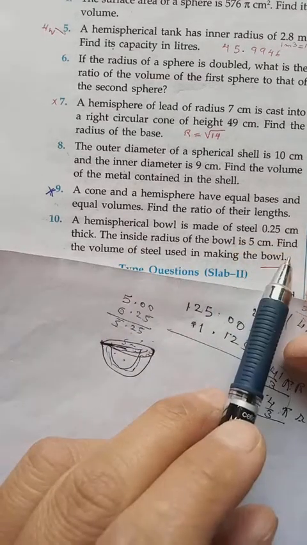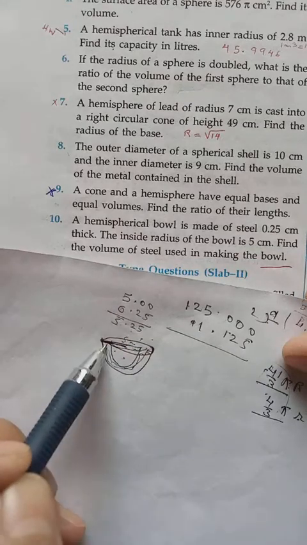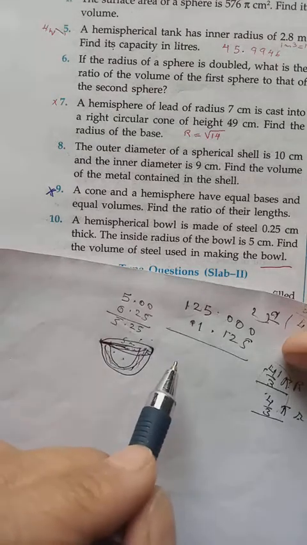Okay. Then what we have to find? We have to find the volume of the steel. So that means the volume which fills here. Okay. So in the middle it is empty. Again we have to subtract.